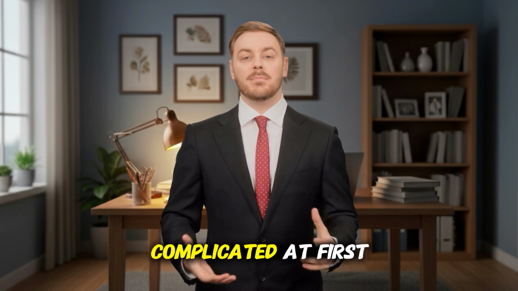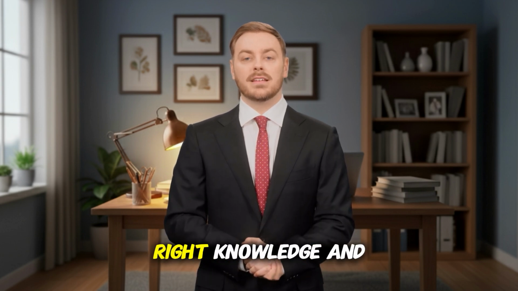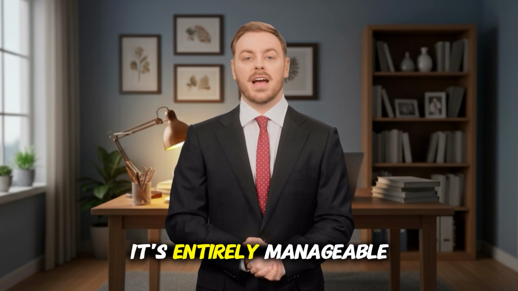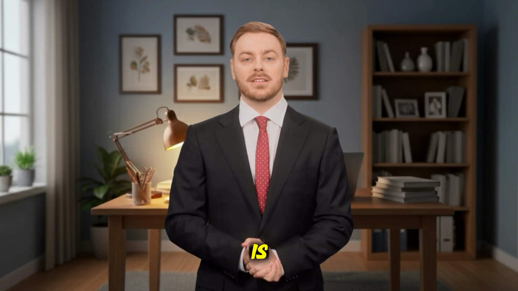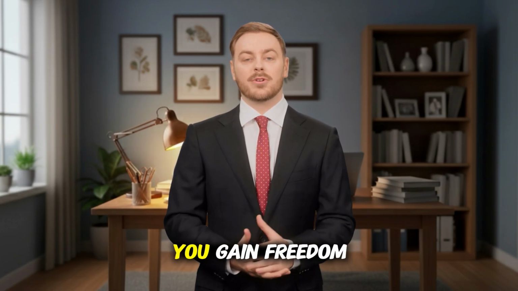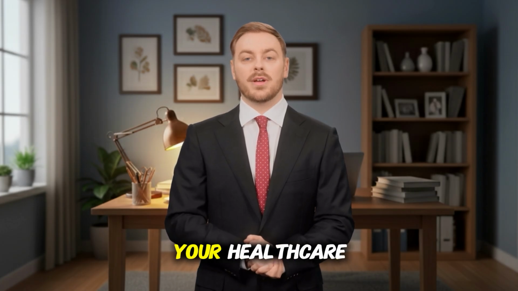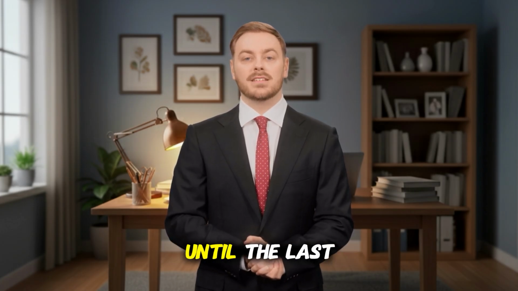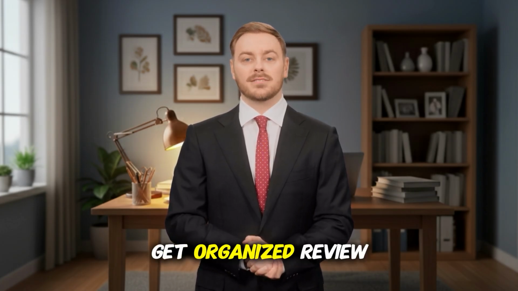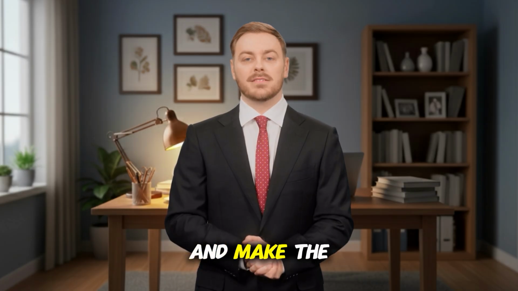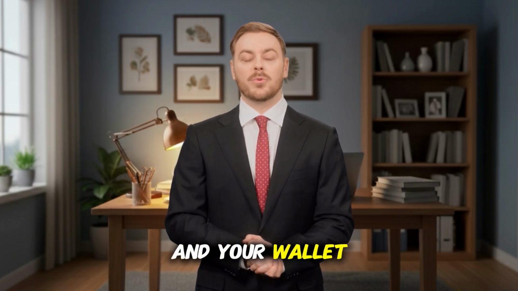Medicare can seem complicated at first, but with the right knowledge and preparation, it's entirely manageable. The best part is, once you understand these windows and how to use them strategically, you gain freedom and security over your healthcare decisions. Don't wait until the last minute. Get organized, review your options, and make the best choices for your health and your wallet.